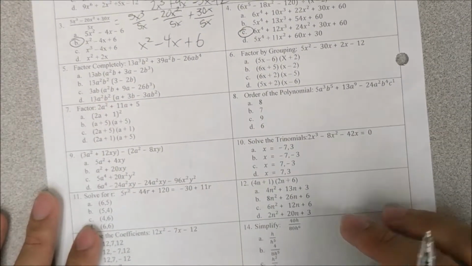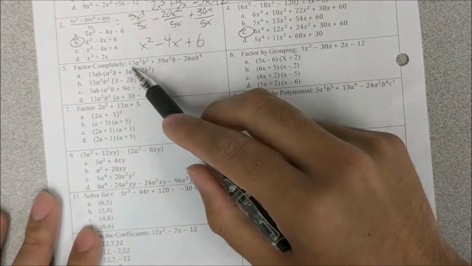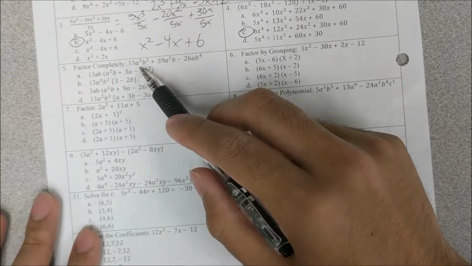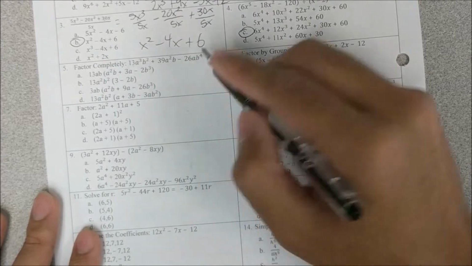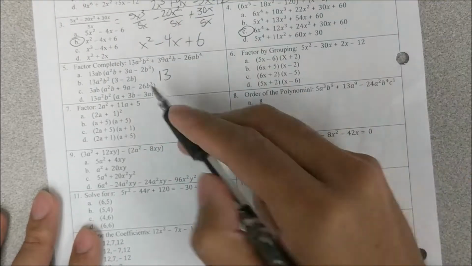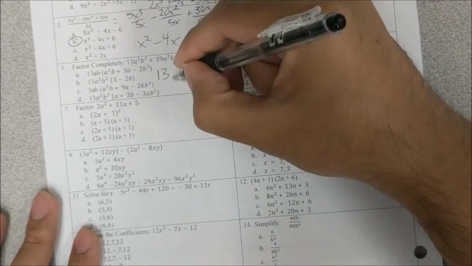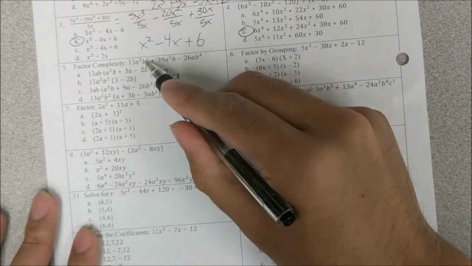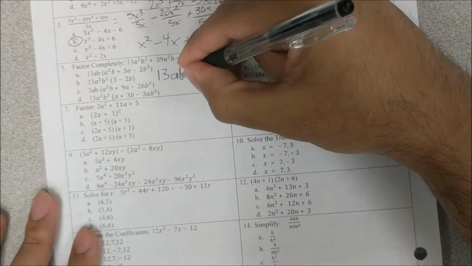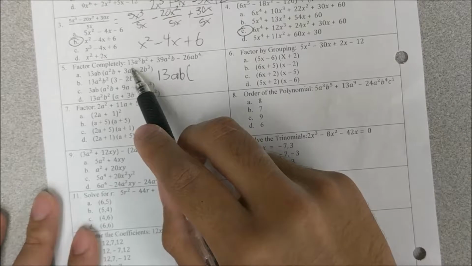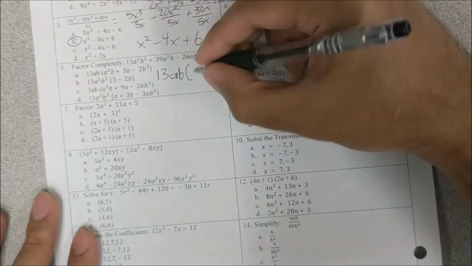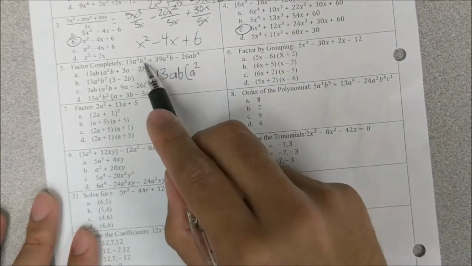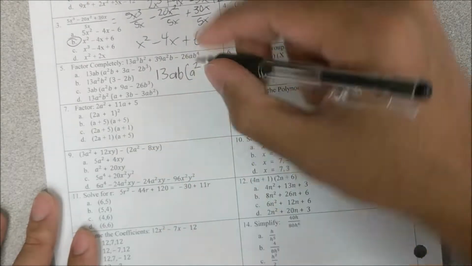Okay, factor completely. So factor by GCF first. What do all of them have in common? The coefficients all have a 13. They all have at least one A, and they all have at least one B. So what's left over from this first term? I started with 3 A's. I took out 1. I've still got 2 A's left over. And started with 2 B's. Took out 1. I've still got 1 left over.